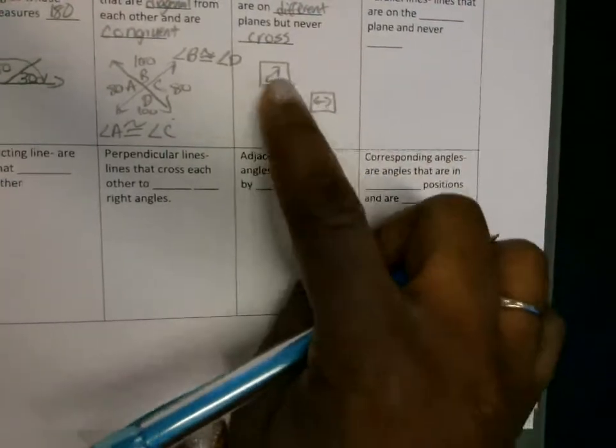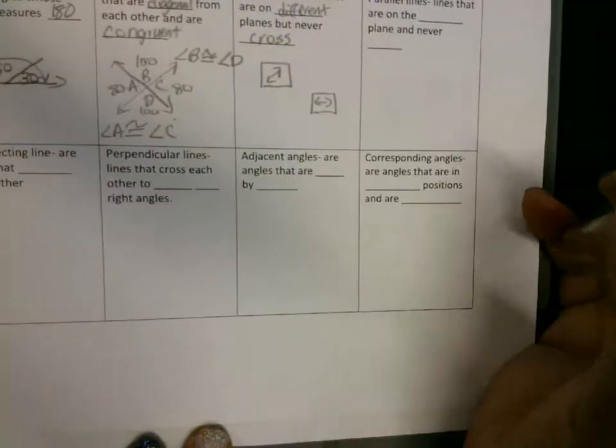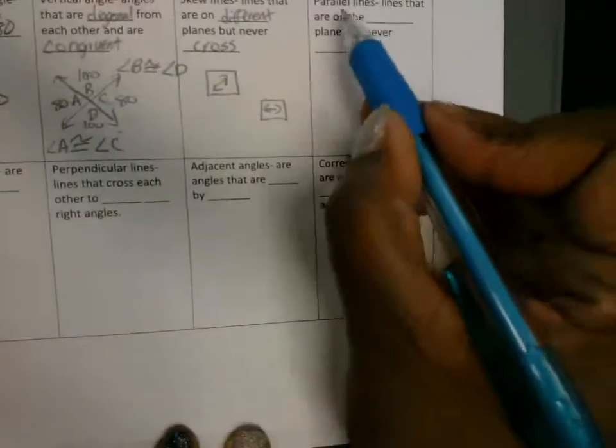Because the lines are on two different flat surfaces, they're never going to cross each other because they're on two different planes. So skew lines, or these lines right here, are skew because they're on two separate planes, and they're never going to cross each other. If they were on the same plane, they would cross.